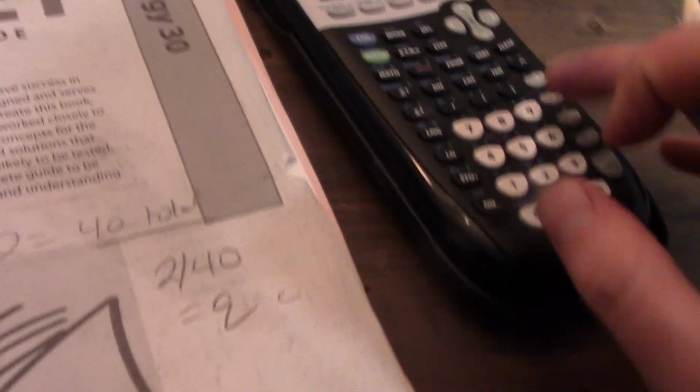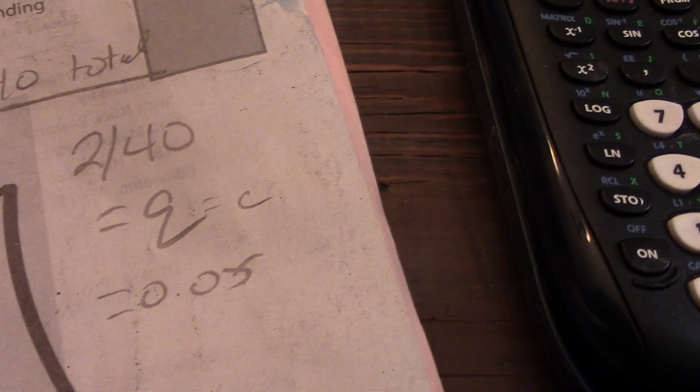Right? So 2 out of 40. So this is a little bit of inductive reasoning. All right, so 2 out of 40 is 0.05. And from that, I can find P, right? So P equals 1 minus Q. And that is 1 minus 0.05. So P equals 0.95.